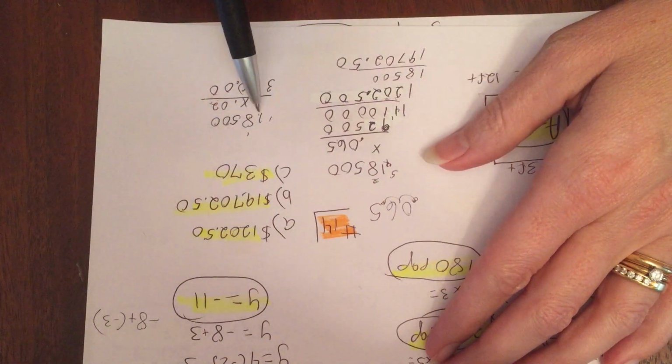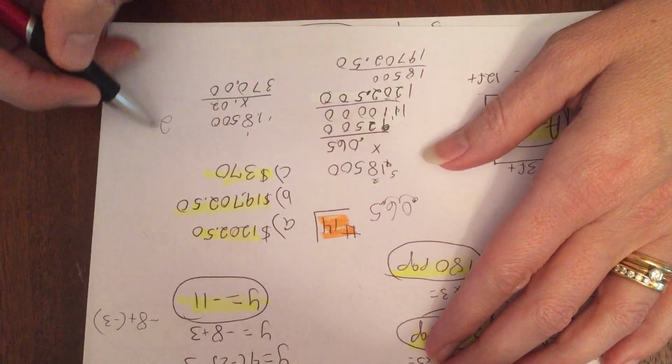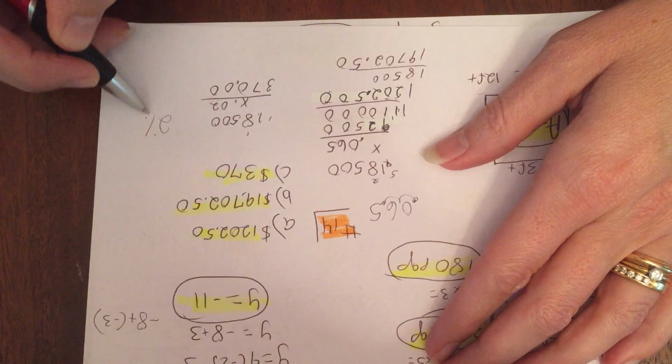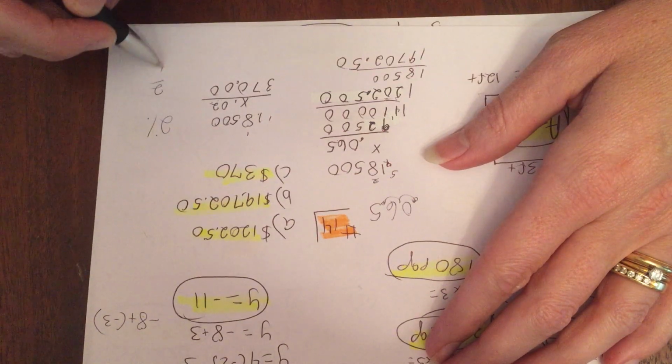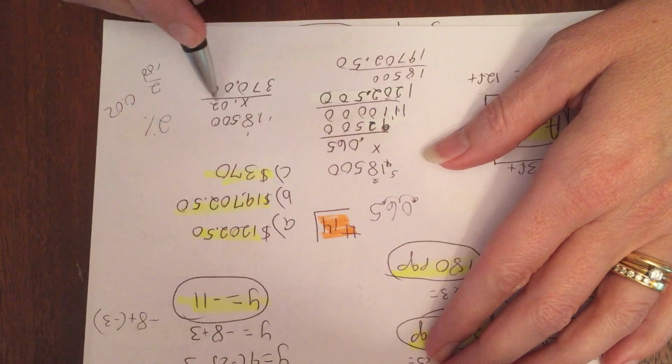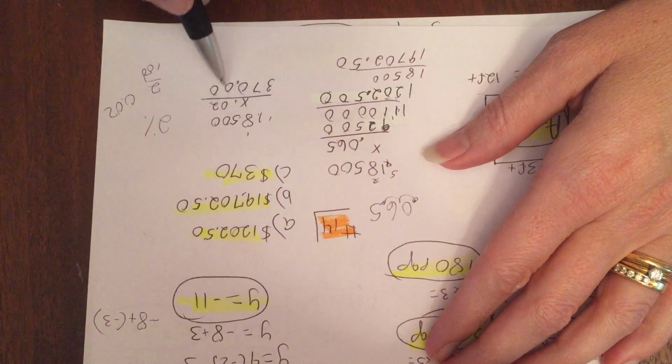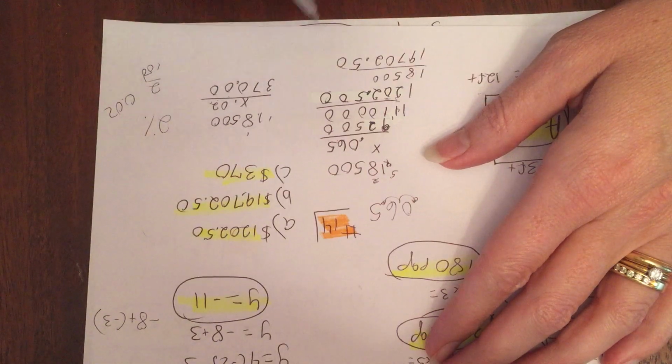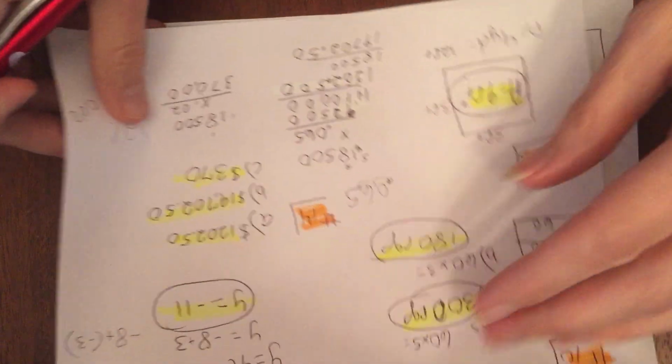So the sale price was $18,500. 2%, remember, 2% means out of 100, 2 hundredths, okay, 0.02. 18,500 times 0.02 is $370.